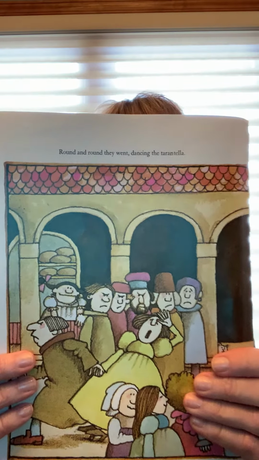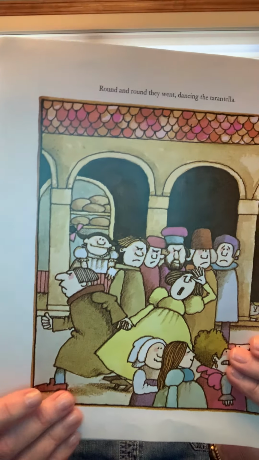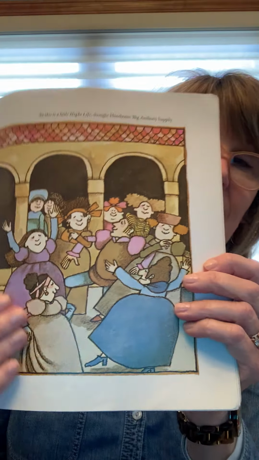Round and round they went, dancing the tarantella. "So this is a little nightlife," thought handsome Big Anthony happily.